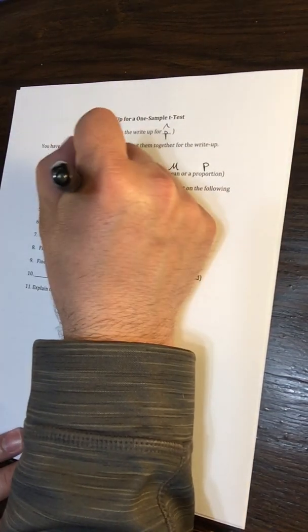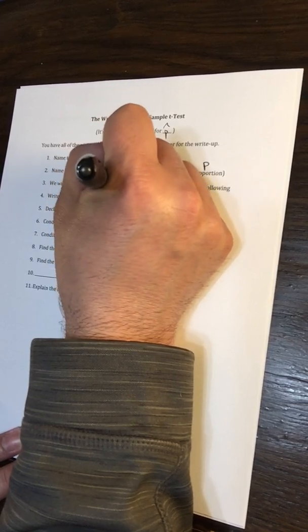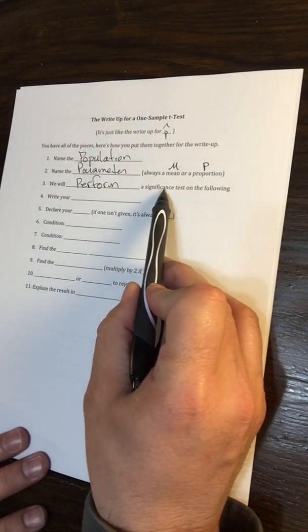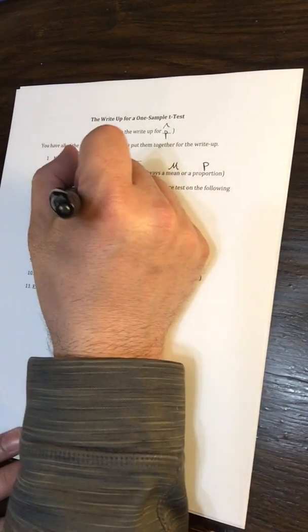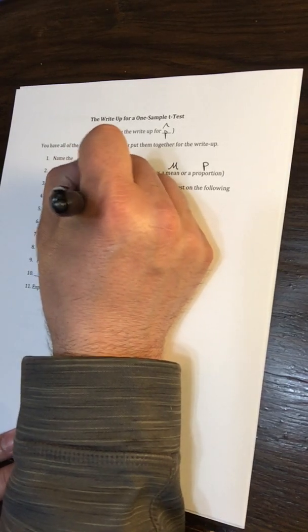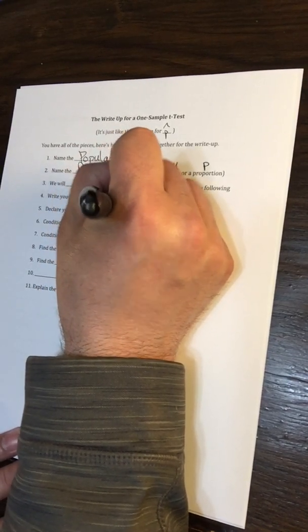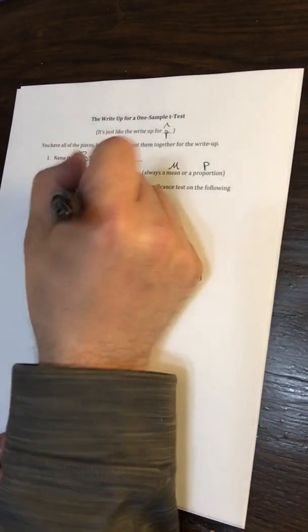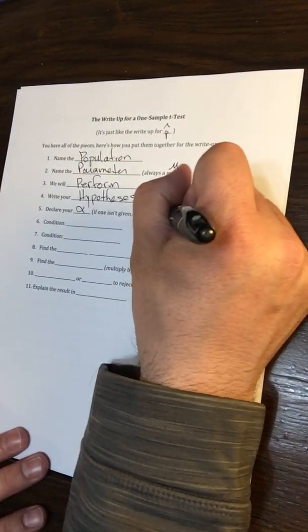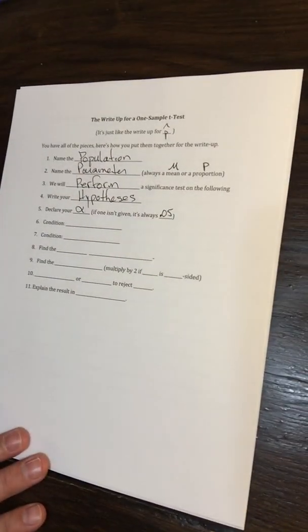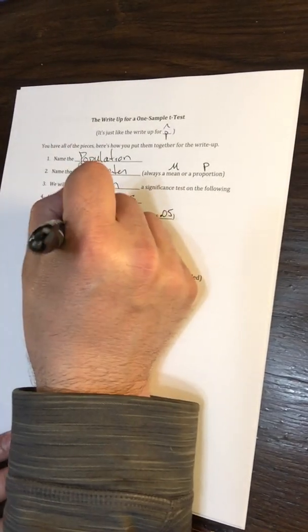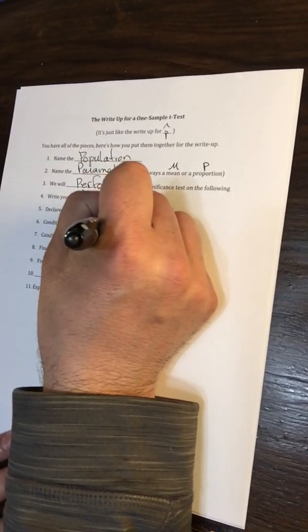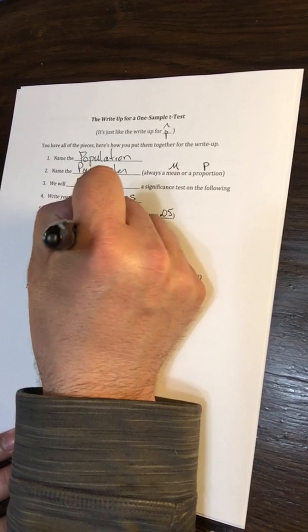You have to say, we will perform a one sample t-test on the following hypotheses. So you write your hypotheses. You declare your alpha. It's always 0.05 if one isn't given. We have a random condition. We have a normal condition.